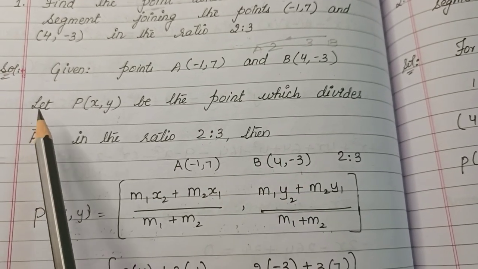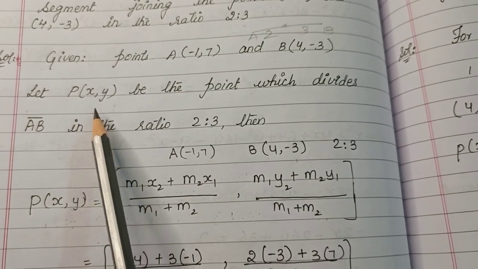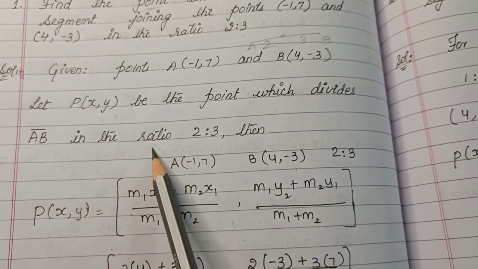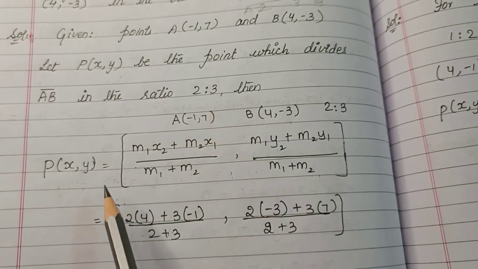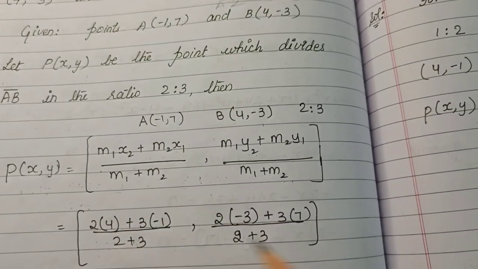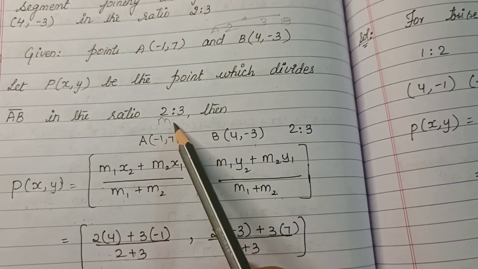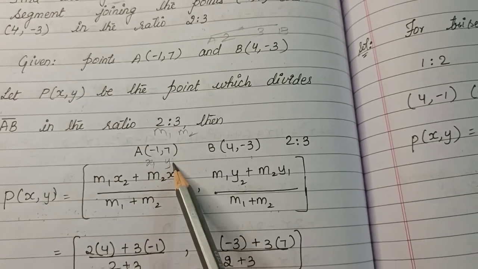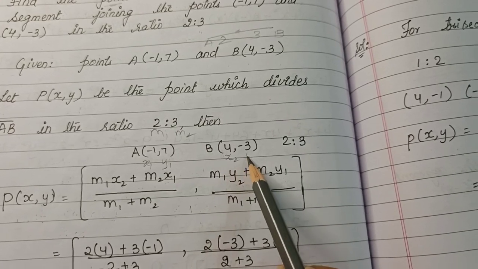Okay, so let P of x comma y be the point which divides the line in the ratio 2:3. Okay, so this is m1 and this is m2, x1 y1 x2 y2.